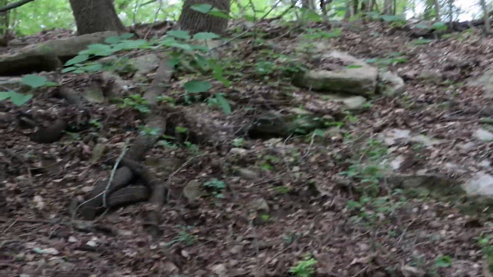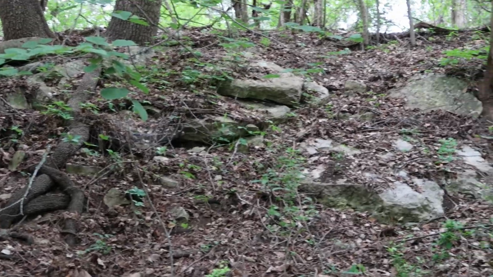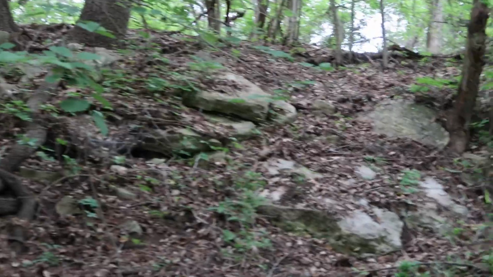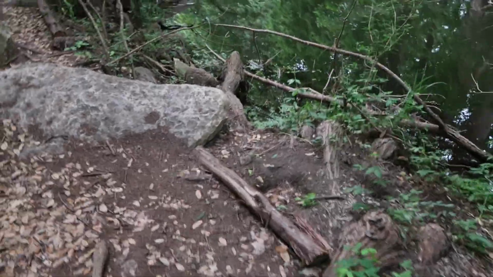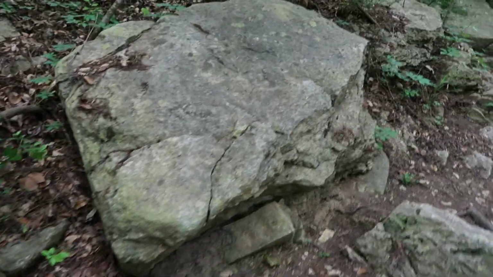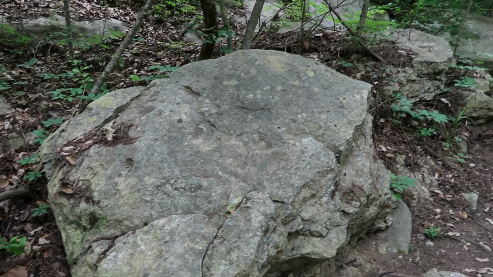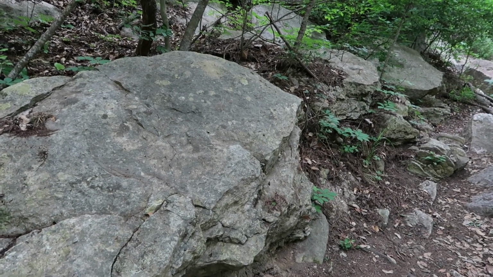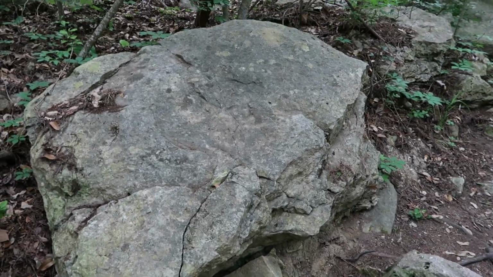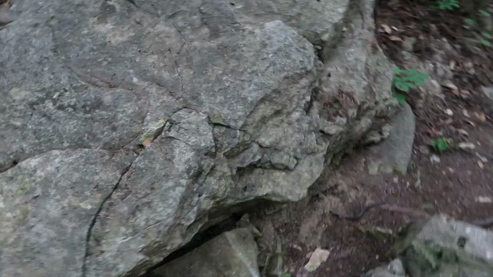There are rocks up here that you can tell are like puzzle pieces and have been broken off due to the erosion that has occurred, once again, by water falling down to this area. It has a lot of sedimentary rock. This would be sedimentary, I believe. And if I'm correct, this is limestone. There is chemical erosion here.